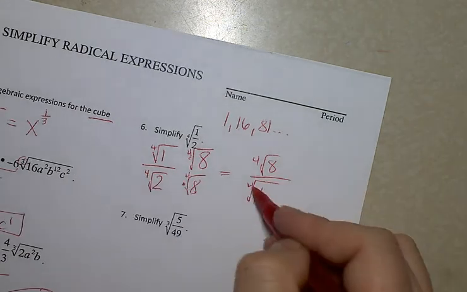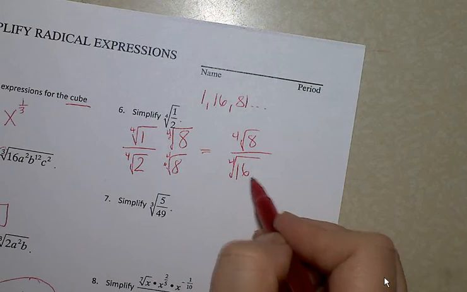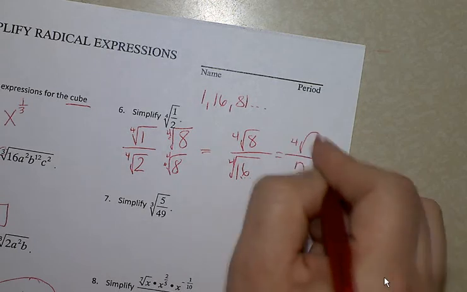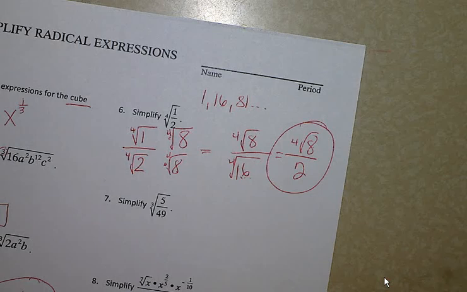Now, what is the nth root of 4? It is 2. This cannot be reduced. There's your final answer.